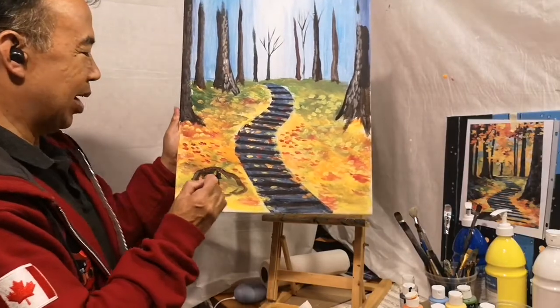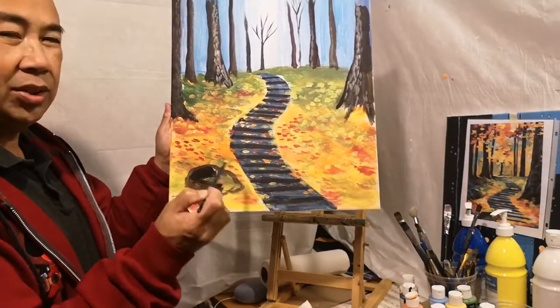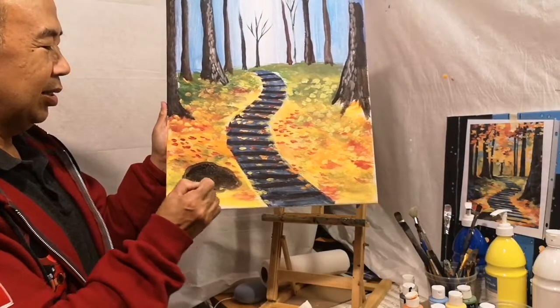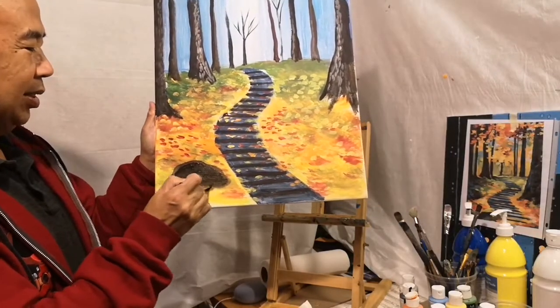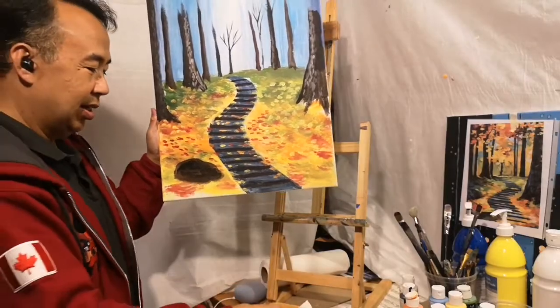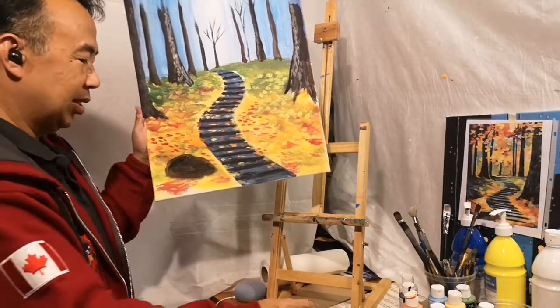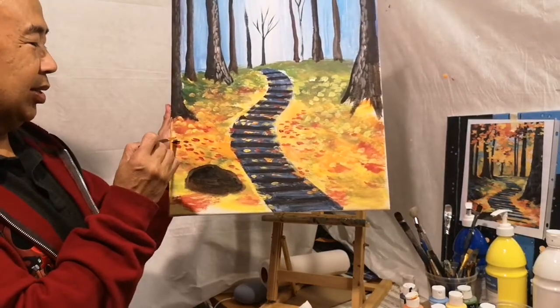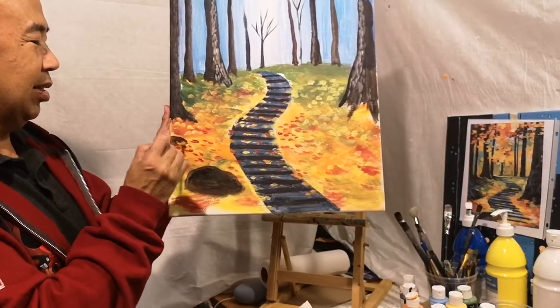Okay, just color it black. No shades, no shadows, just color it black, just like that. Some of you have finished your waterfalls and mountains. This is how we do our rocks. Let's do another rock here.